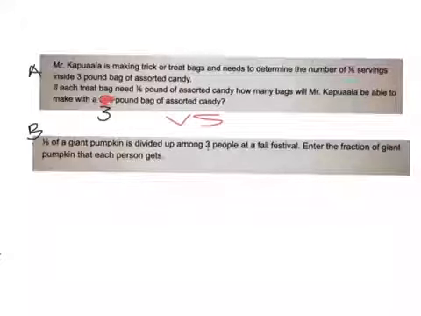So he's got 1/6 servings, and how many pounds of candy does he have to make his bags of candy from? He's got a 3-pound bag of assorted candy. All right, and the question is, if each treat bag needs 1/6 pound of assorted candy, how many bags will Mr. Kapawala be able to make with a 3-pound bag of assorted candy?